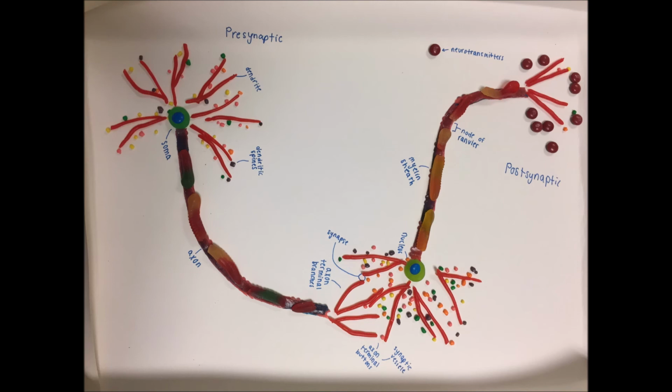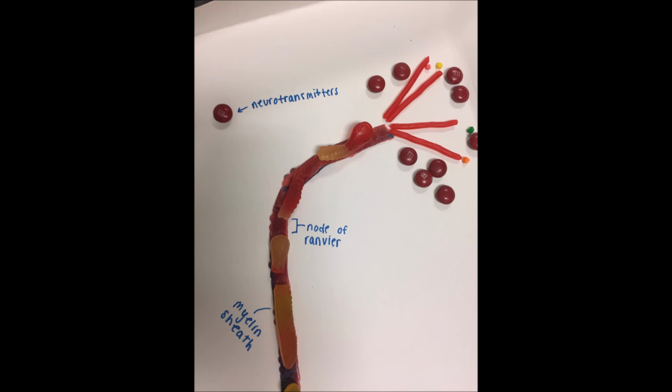The all or none principle means that once the electrical impulse reaches a certain level of intensity, it fires and moves all the way down the axon without losing any of its intensity. Reuptake is a process in which neurotransmitters are released from their receptor sites and reabsorbed into the terminal buttons of the sending neuron.